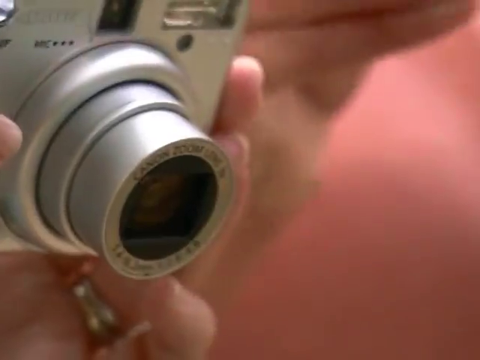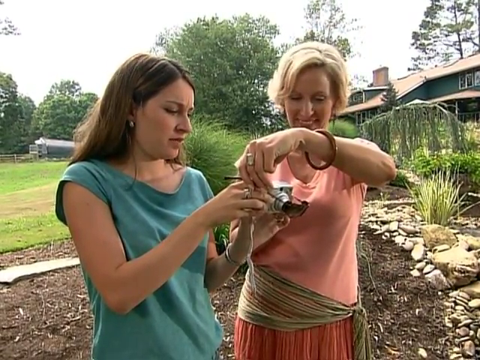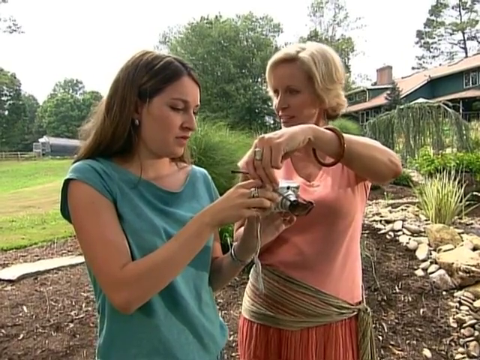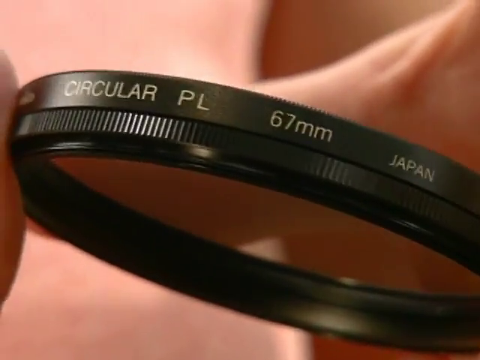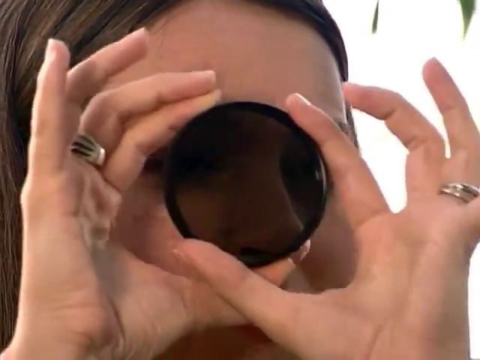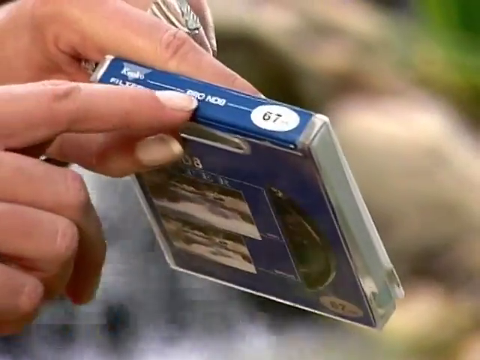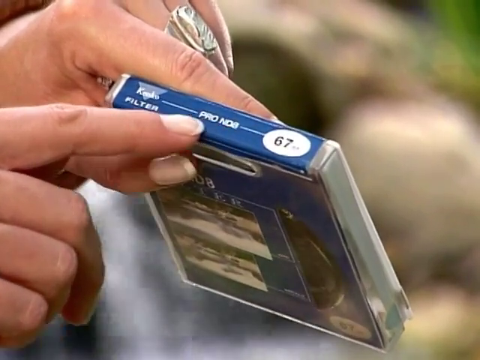Actually, a pair of polarizing sunglasses will work if you're in a pinch. Simply place them in front of your lens and let them act as the polarizing filter. You can experiment with the polarizing filter to see its effect by simply holding the filter up to your eyes and twisting it. Or if you're looking at the water in a pond, the glare will disappear, exposing the rocks underneath. Also, check out neutral density filters.